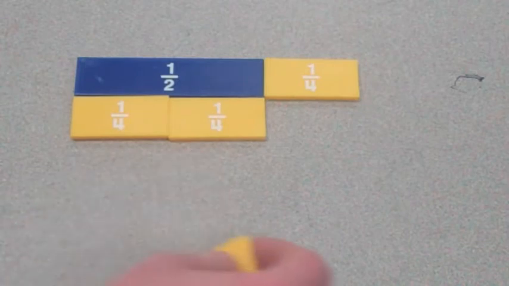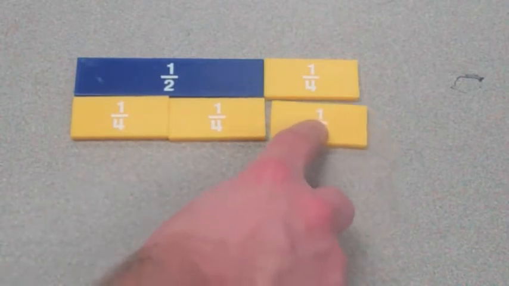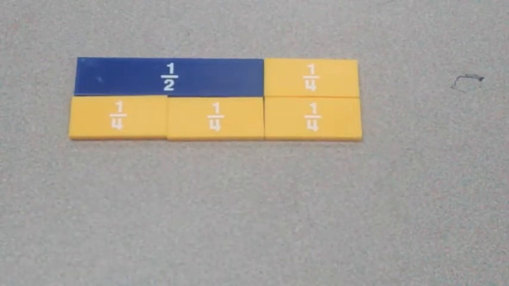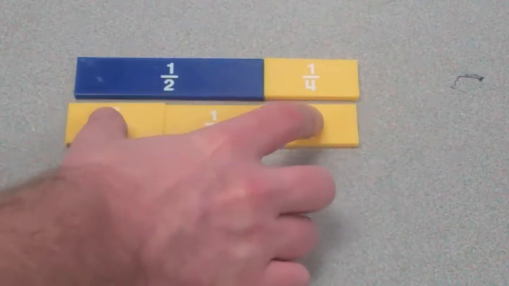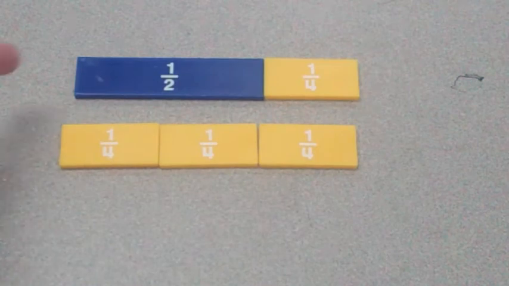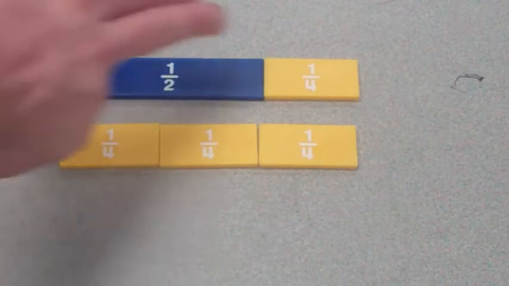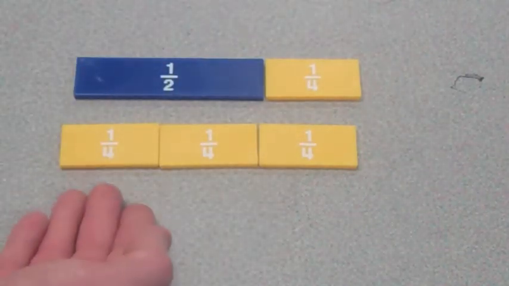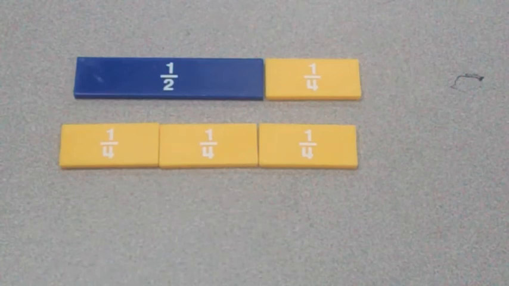So this is 2/4, and I'm going to add 3/4. So if you can see here, 3/4 is equal to 1/2 plus 1/4. So for an answer for this problem, you could say that 1/2 plus 1/4 is equal to 3/4.